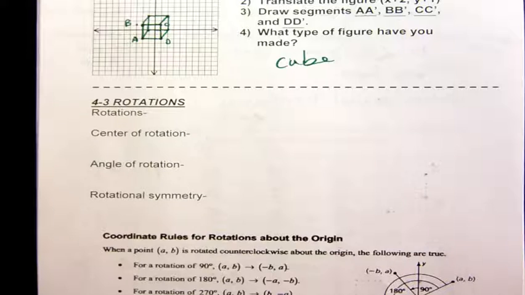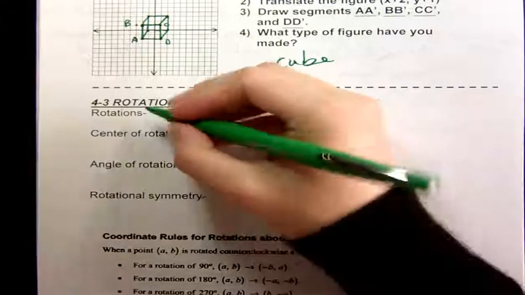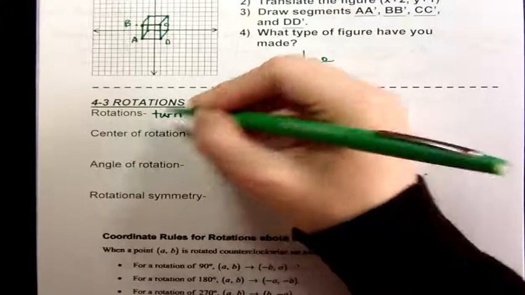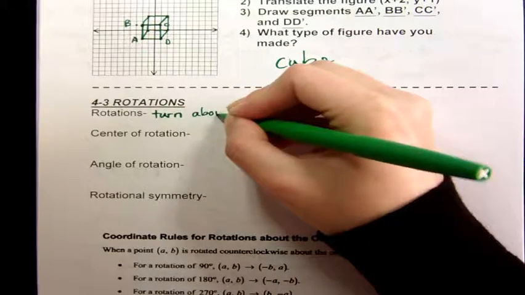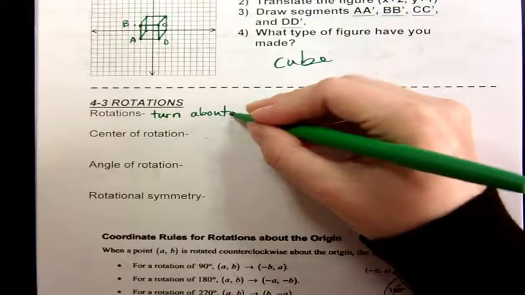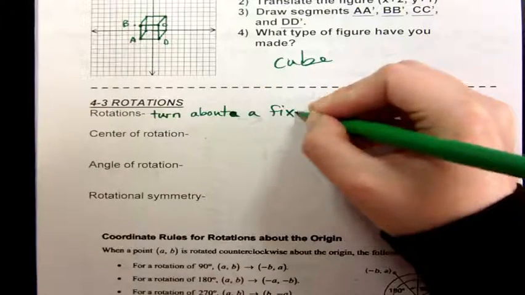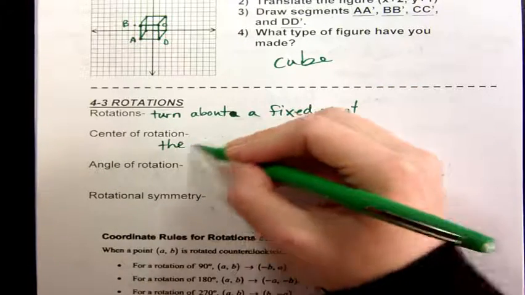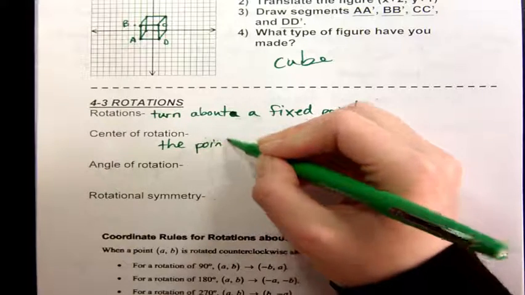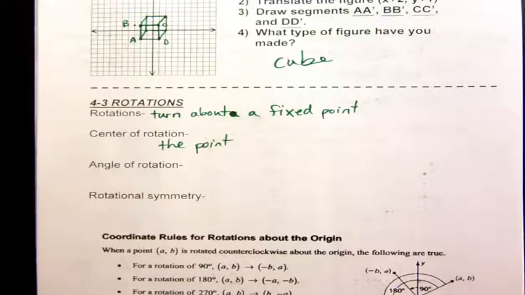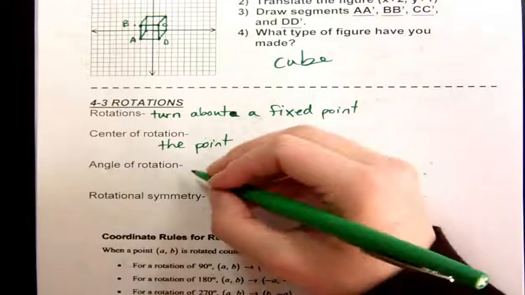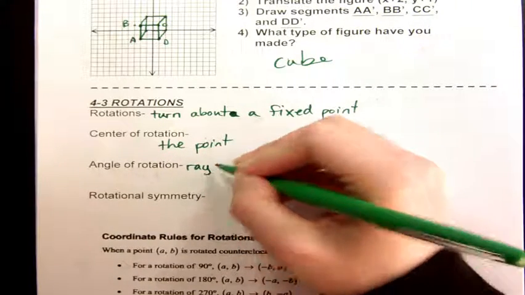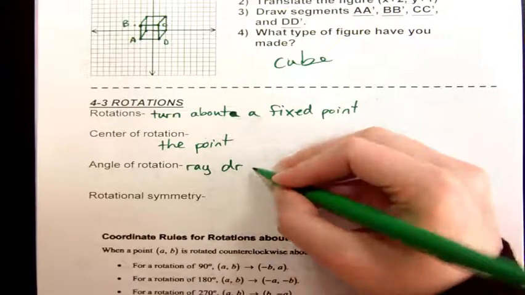Okay, so our rotations are, what is a rotation? Yeah. So it's turning it around a fixed point. The center of rotation is just the fixed point. If we're asked about an angle of rotation, it's the angle we make drawn from the point.